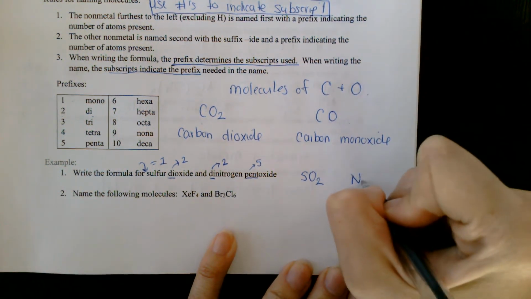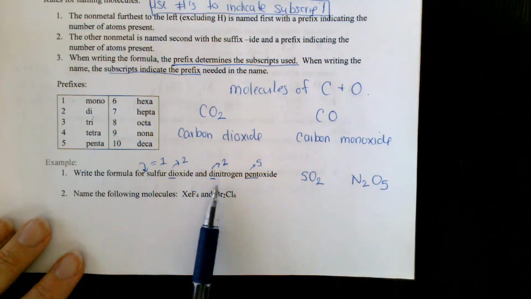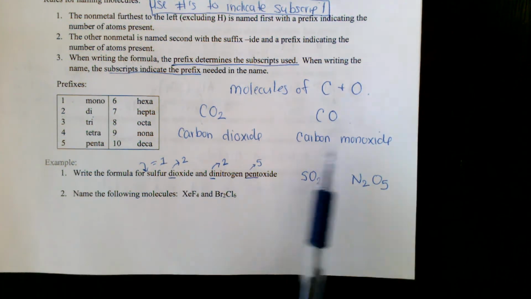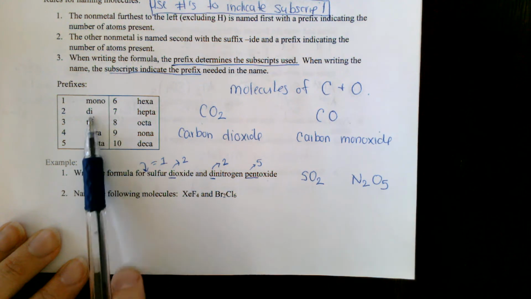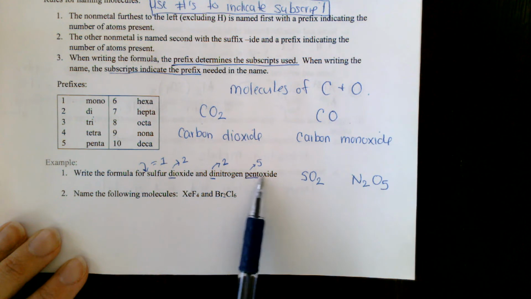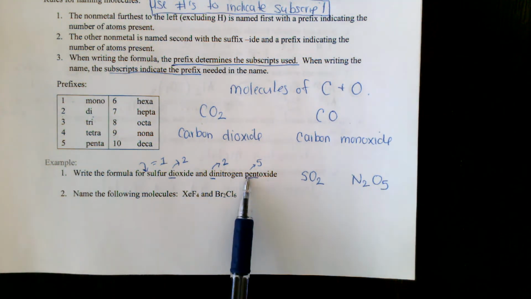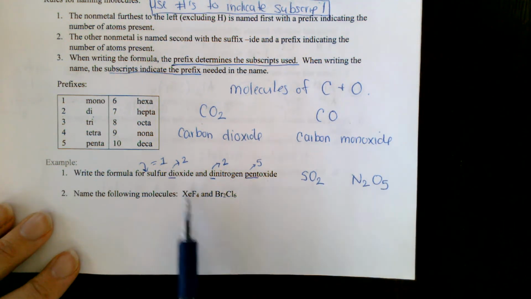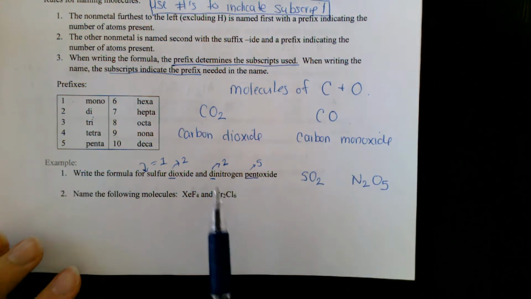So we get N2O5. Another thing you've maybe seen here: with oxygen, we drop the a or the o in the prefix name. So we ended up with pentoxide instead of pentaoxide. That's just sort of a naming thing that we do, and it's really just with oxygen that we do that. Someone along the line decided that saying 2 vowels at once maybe wasn't the best thing to do.